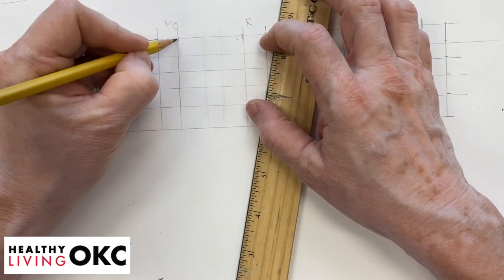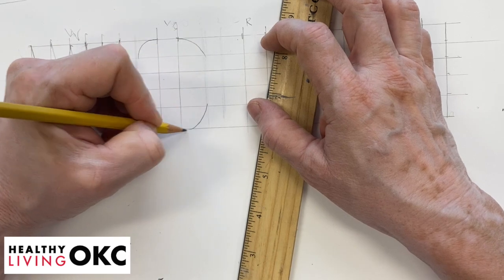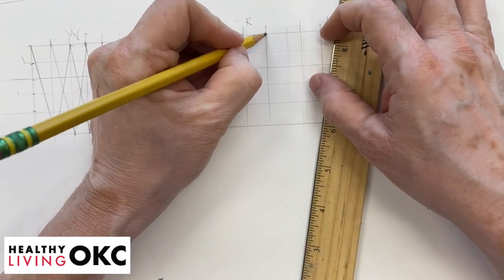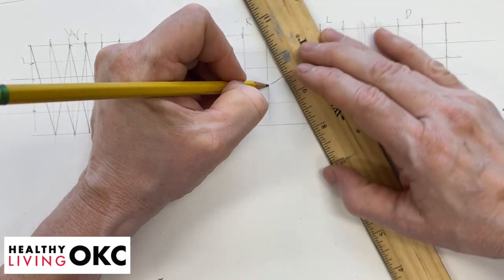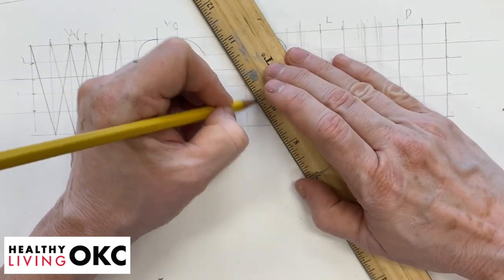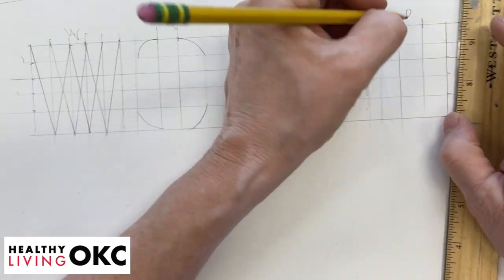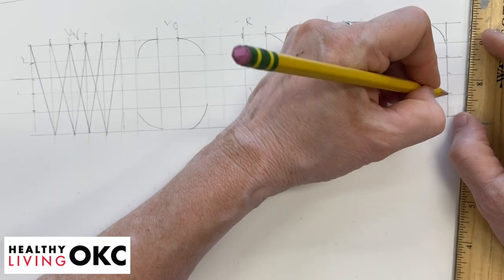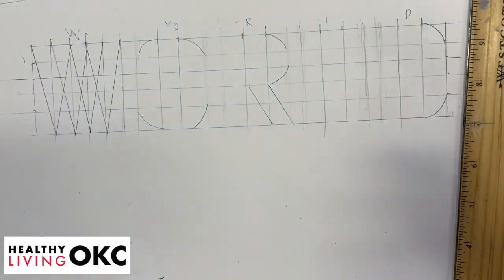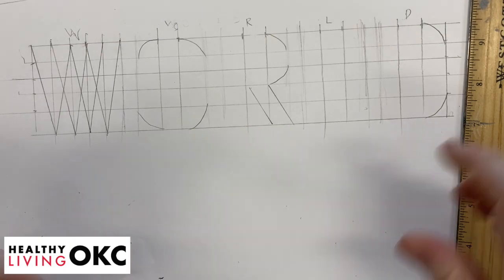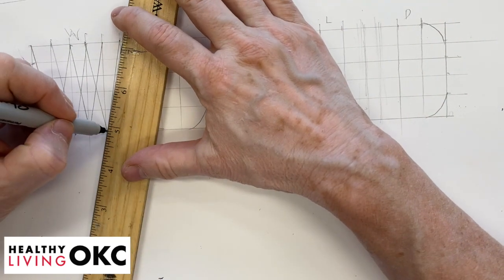Then we have an O that's going to have curves. We have an R that has some curves and has angles. L is pretty much on the line, and then D. All right, so we're going to take our Sharpie and we're going to outline it and be able to erase the lines that we don't need.